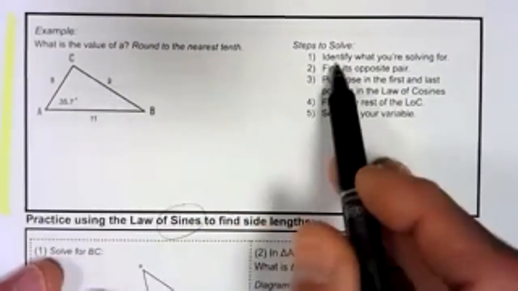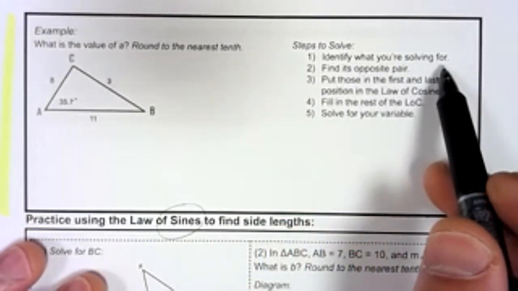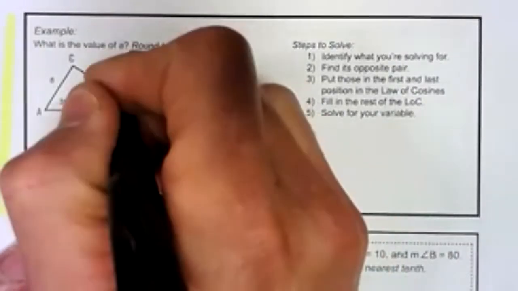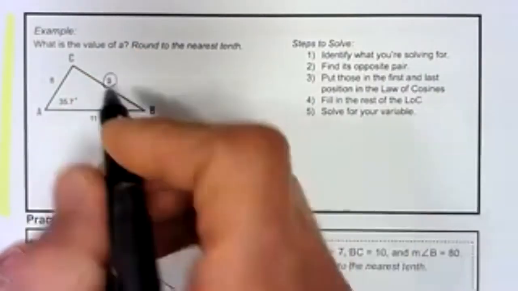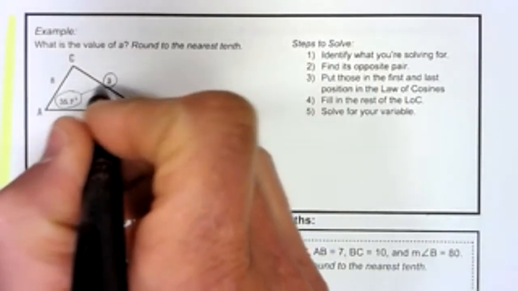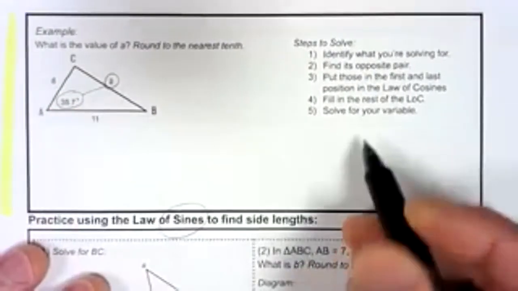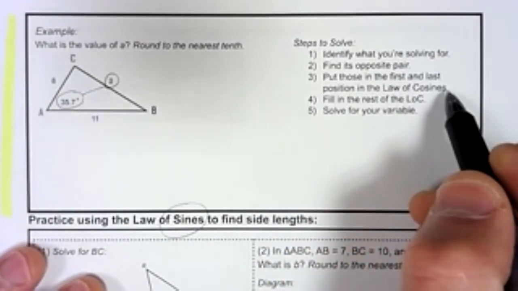So the steps to solve up here, just like with the law of sines: identify what you're solving for. Okay, what am I solving for? I'm solving for A. Find its opposite pair or partner, which is going to be this angle right here. This is the angle and opposite that is the side. Put those in the first and last position of the law of cosines.